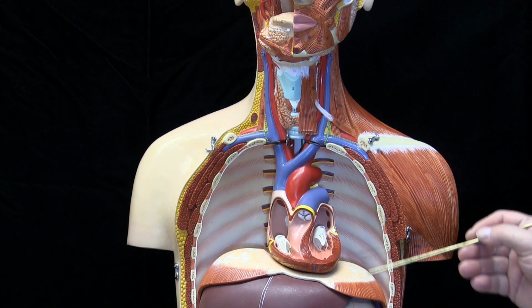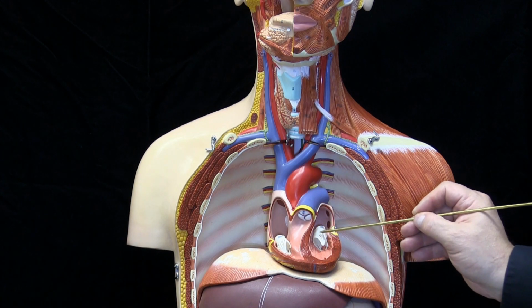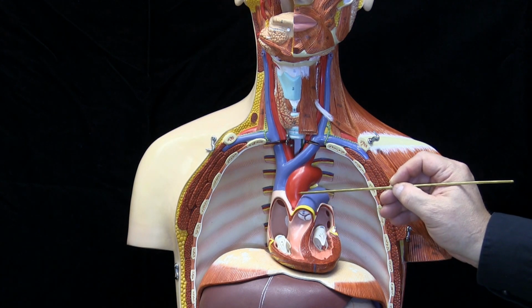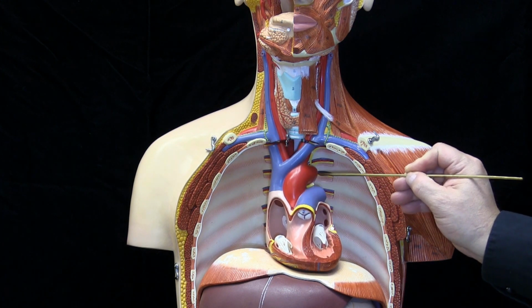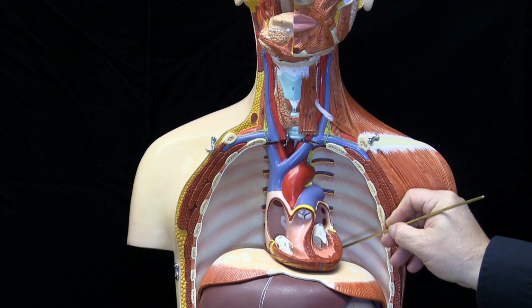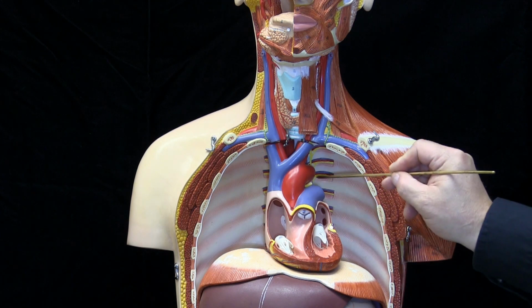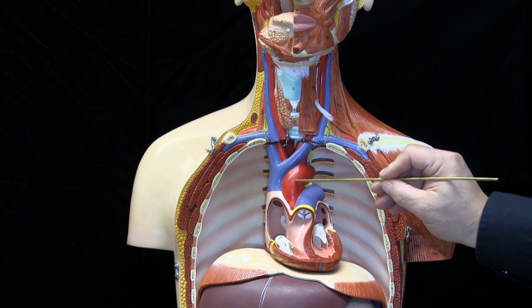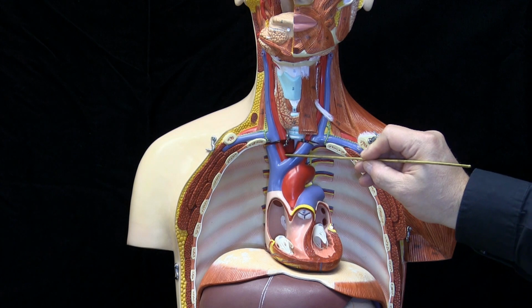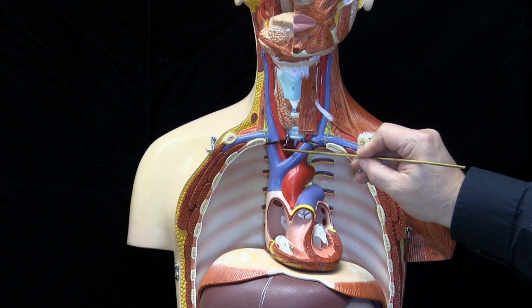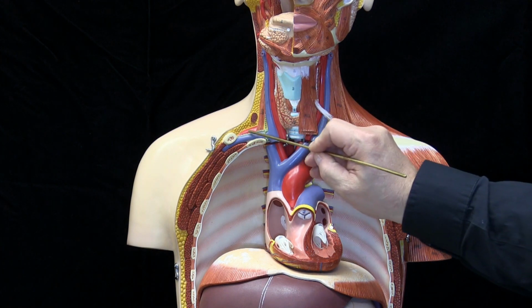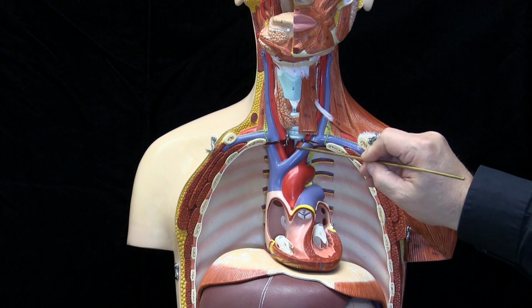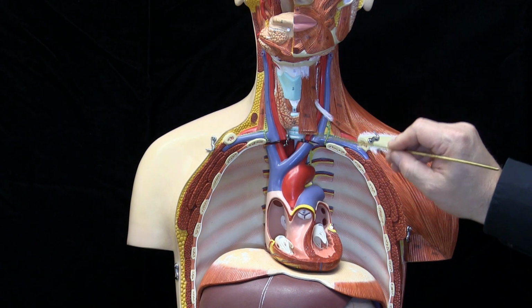So here we can see the left ventricle. It's going to pump and send blood up the ascending aorta, then to the arch of the aorta. It's going to then turn inferiorly and travel through the thorax as the thoracic or descending aorta. The arch of the aorta gives off three important branches. The first one is this right brachiocephalic trunk, which is going to split into the right common carotid artery and the right subclavian artery. Likewise, these two vessels are doing the same thing, but they come off separately.